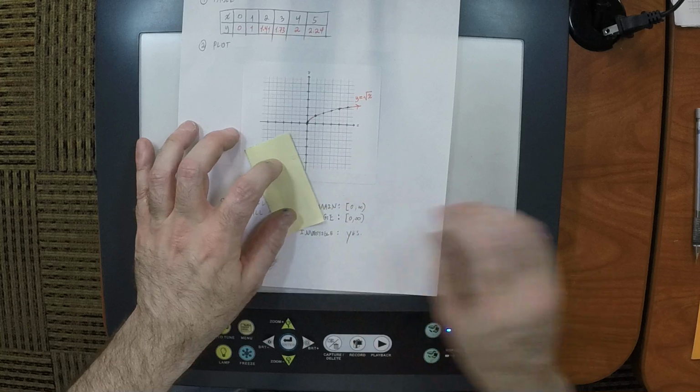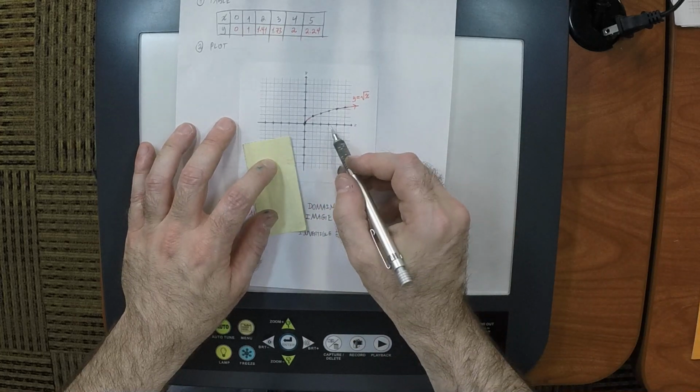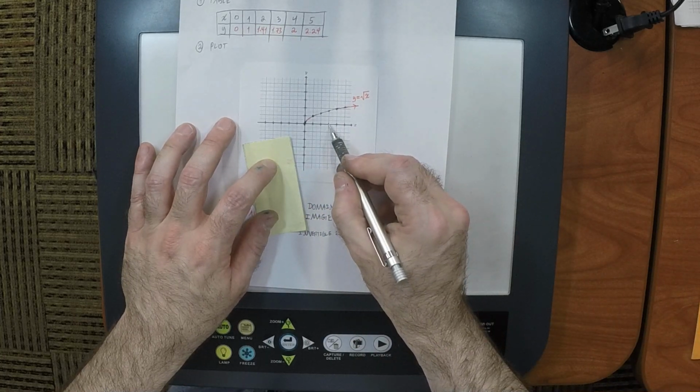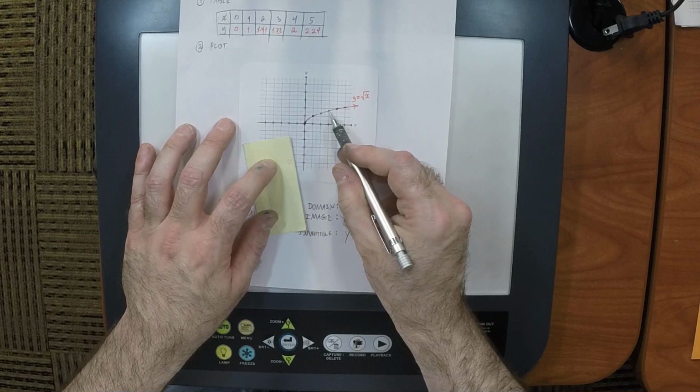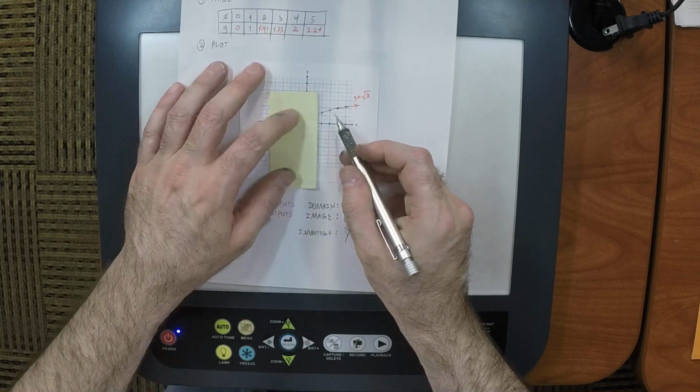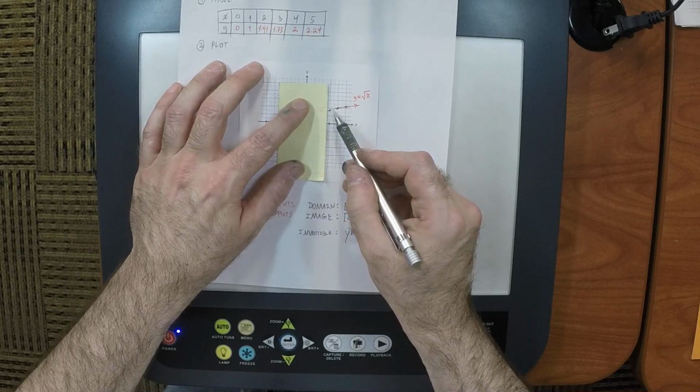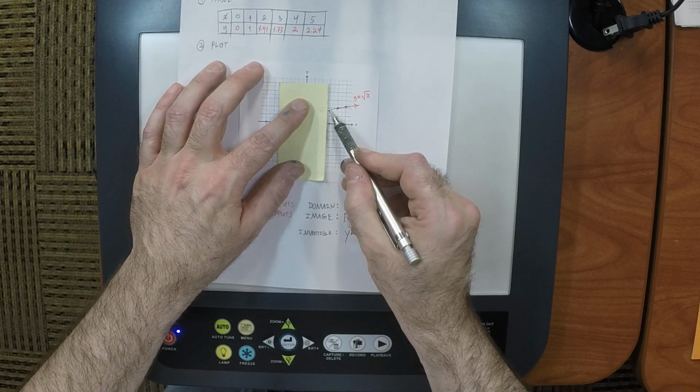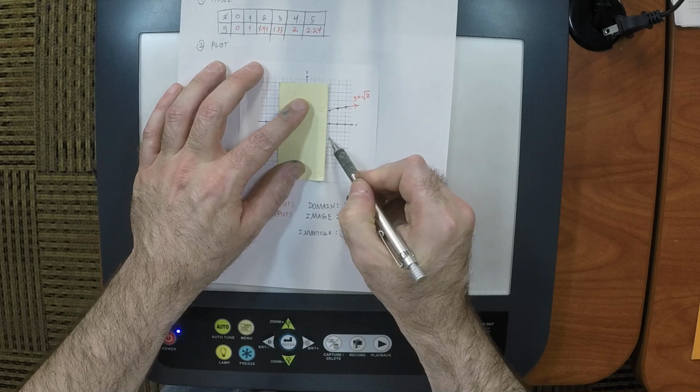That would be like saying, to give a different example, the square root of 3 is about 1.73-ish. Not plus or minus 1.73. If you said plus or minus, that would mean that there should be a point here and another one there. But in that case, it wouldn't be a function.